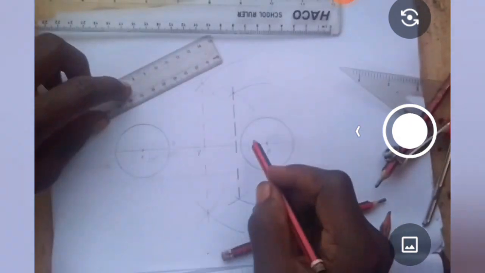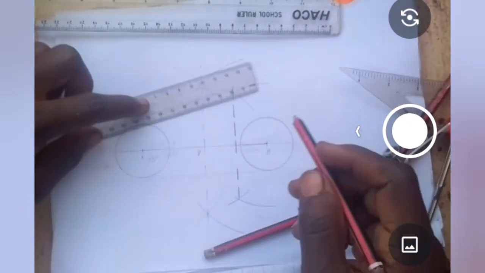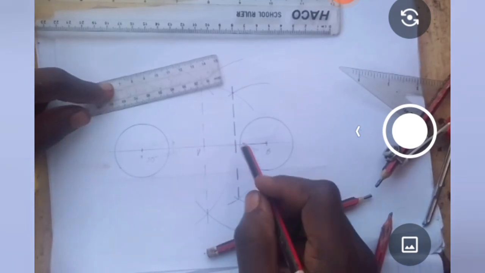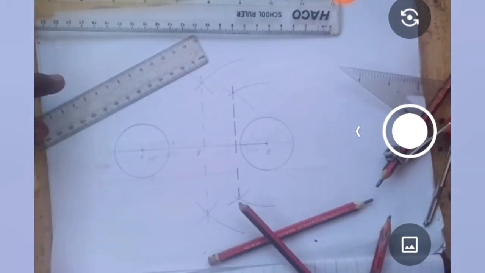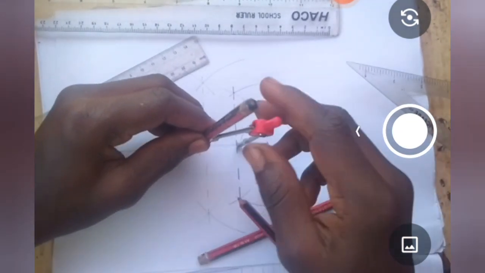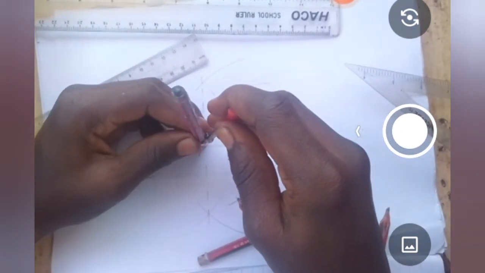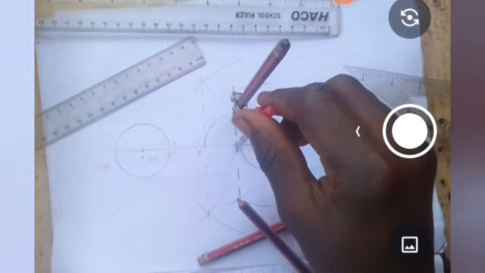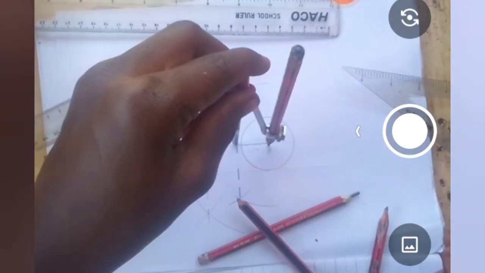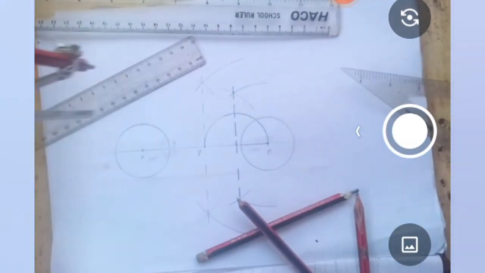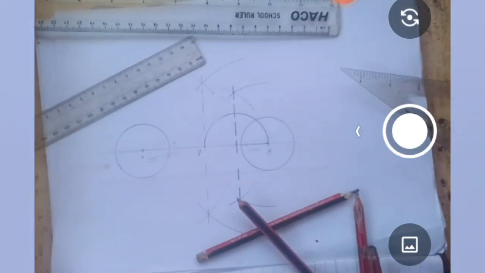Then again we bisect that line into two also, giving us another point of intersection. I think you see that point of intersection, and that point which we've got is the one that we are going to use to draw a semicircle. We are drawing this semicircle only on line PB, from point P to B.